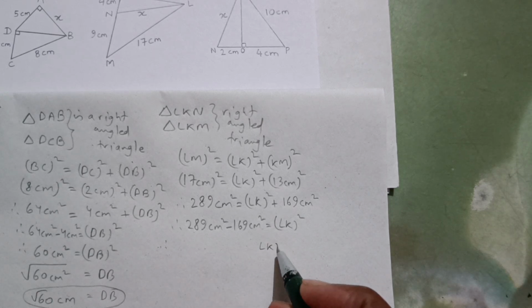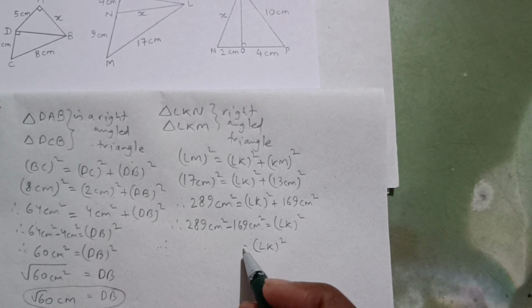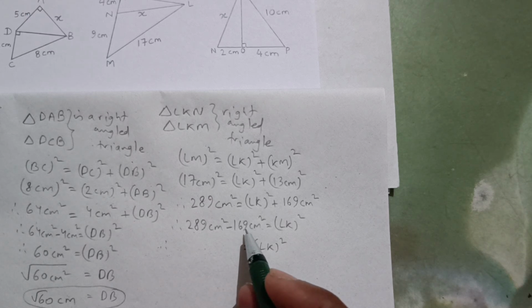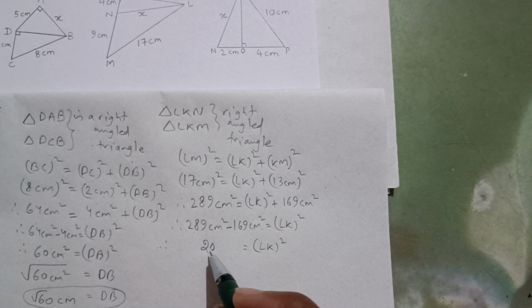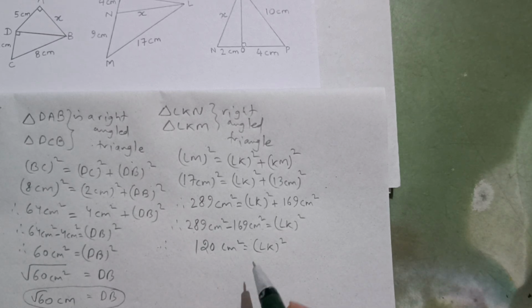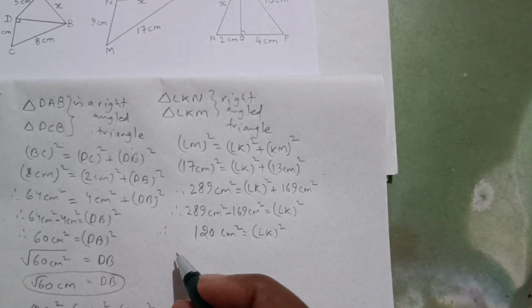Now 289 minus 169: 9 minus 9 is 0, 8 minus 6 is 2, 2 minus 1 is 1. So 120 centimeter square. So LK whole square is 120 centimeter square.